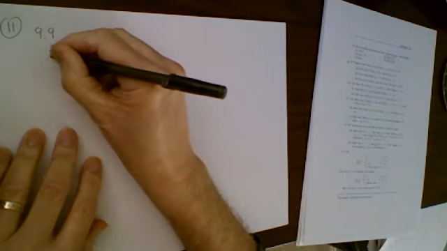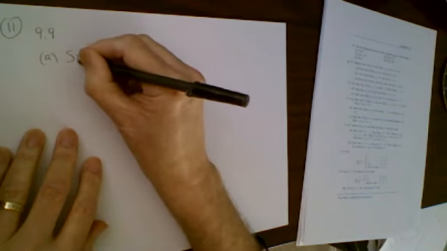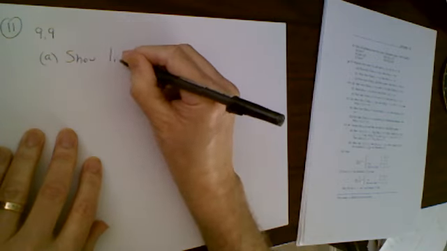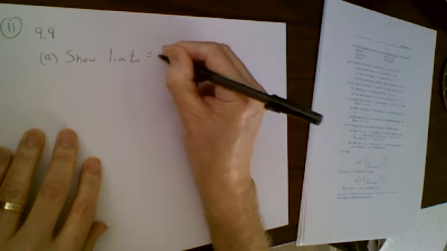So here's the story. In part A, we want to show that the limit of the t sub n's is plus infinity. That means we have to show that no matter how big a number you pick, eventually all the t sub n's are bigger than this.